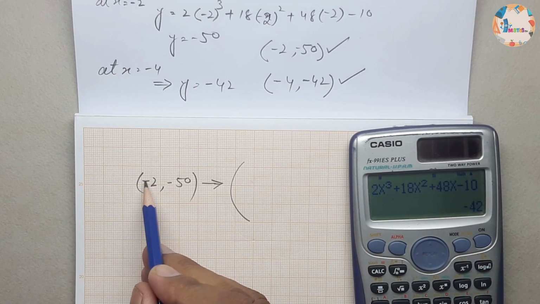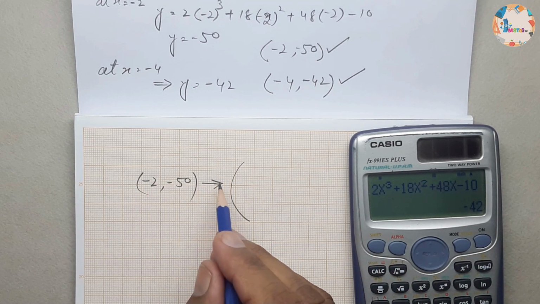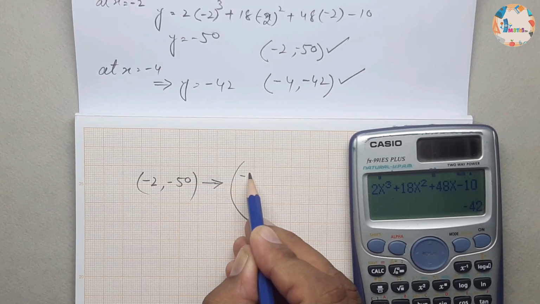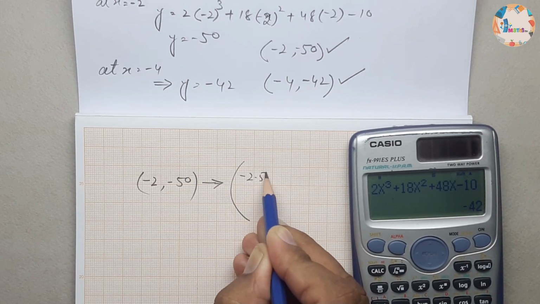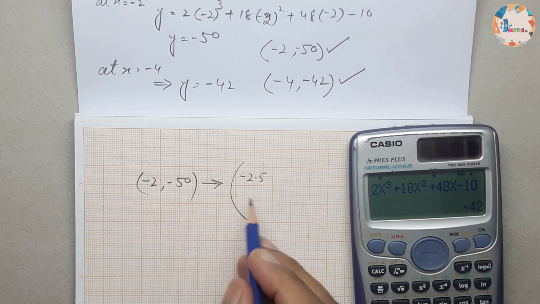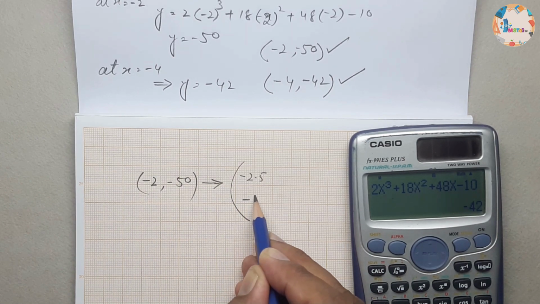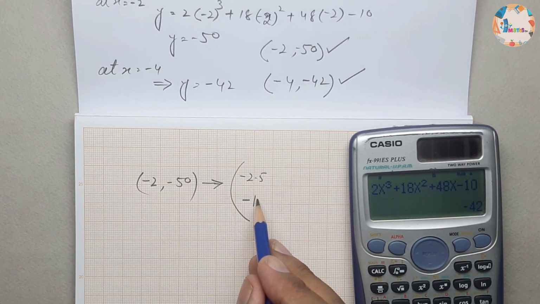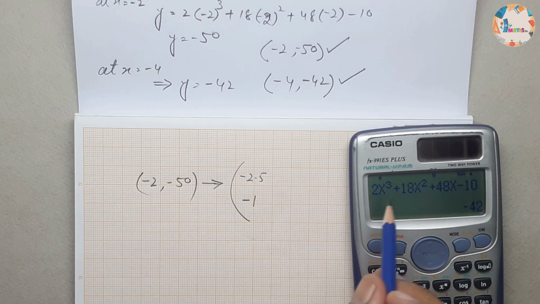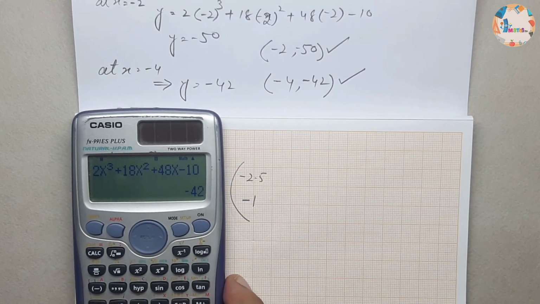One should be on the left side of minus 2, for example minus 2.5, and one value we can take on the right of minus 2, which we can take minus 1, and we will check for these 2 values what are the answers of this equation.